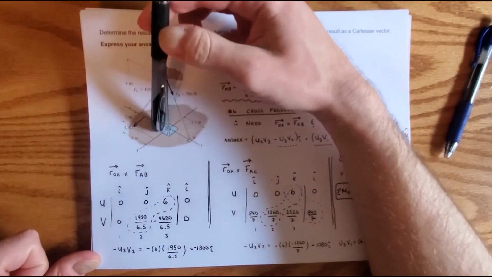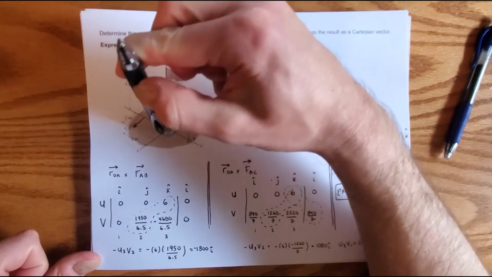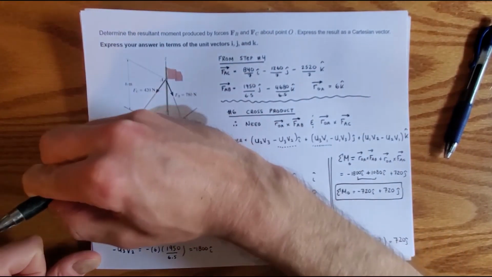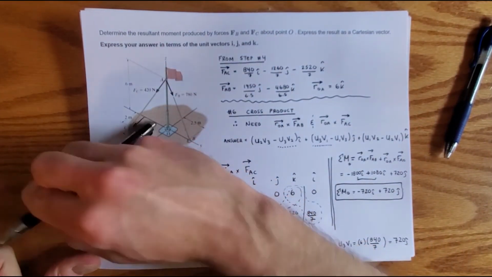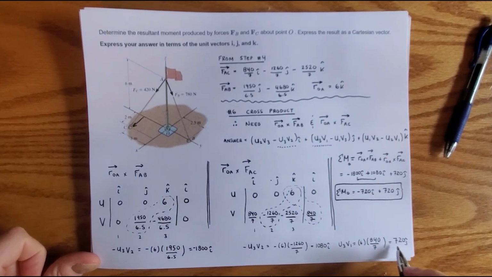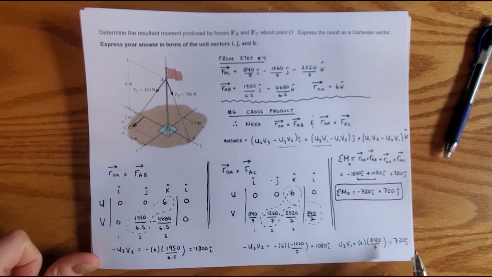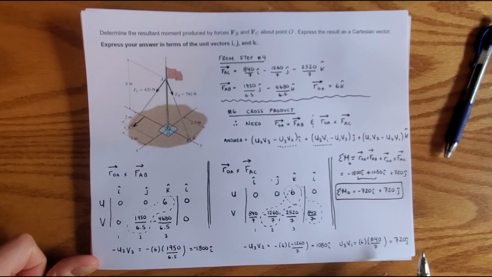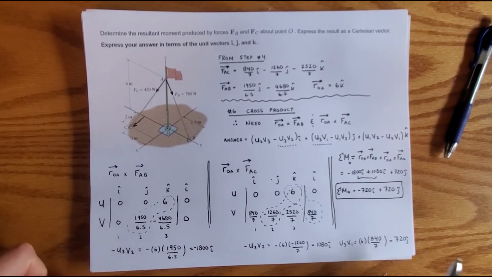Therefore, that's going to cause our flagpole to rotate around the y-axis counterclockwise, which is why we get a positive 720 over here. And that's what's going on in this problem and how you apply cross product to solve things.